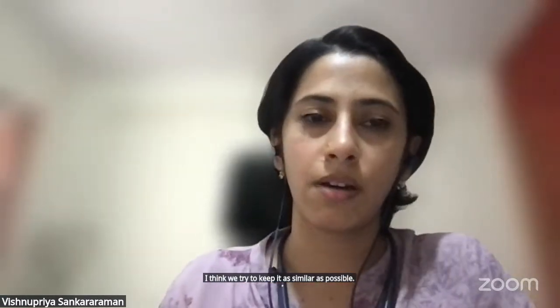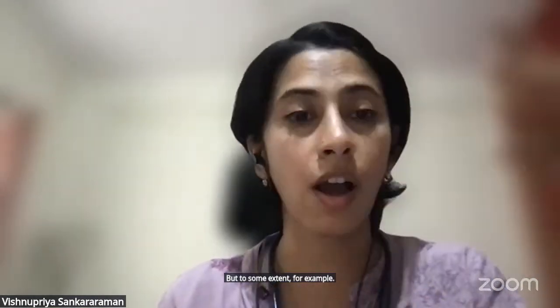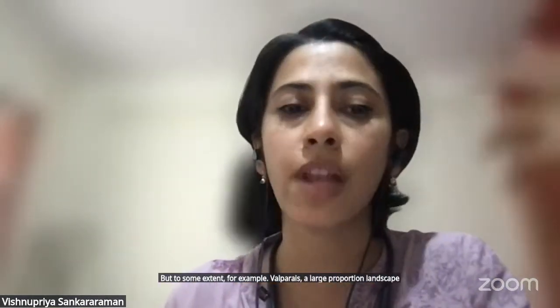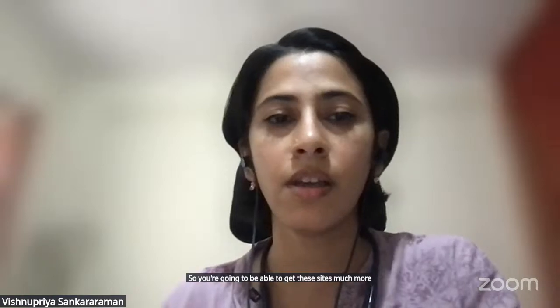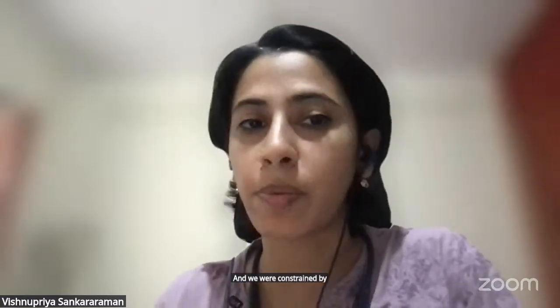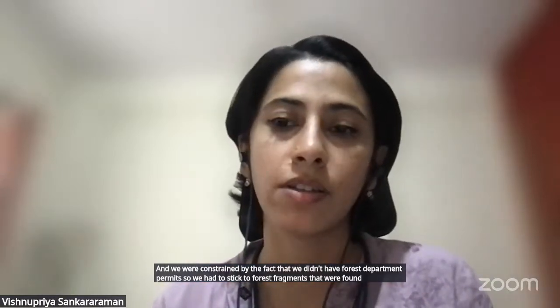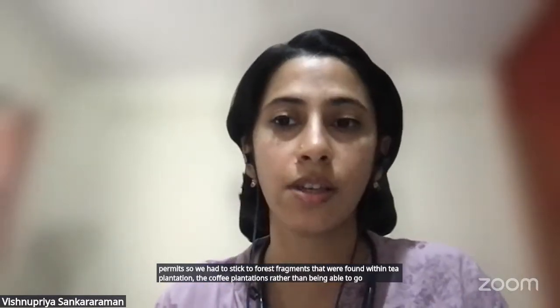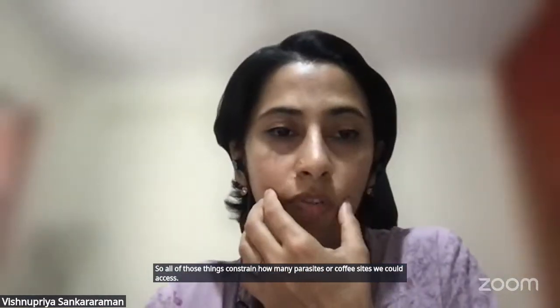I think we try to keep it as similar as possible. But to some extent, for example, in Valparai, a large proportional landscape, over 80 to 85% of the landscape is tea. So you're going to be able to get tea sites much more easily, access them more easily than coffee or forest sites. And we were constrained by the fact that we didn't have forest department permits. So we had to stick to forest fragments that were found within tea plantations or coffee plantations rather than being able to go into the national park for forest sites. So all of those things constrained how many forest sites or coffee sites we could access. So that was definitely one of the constraints in this study.